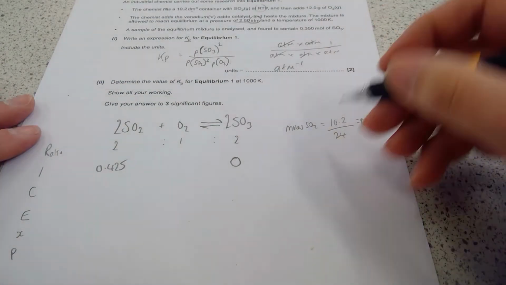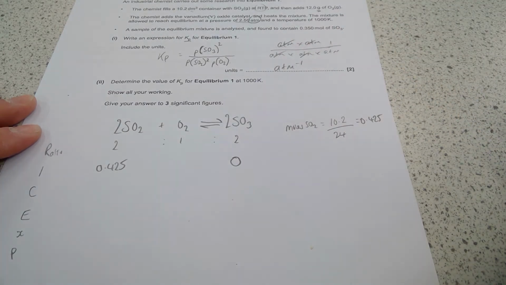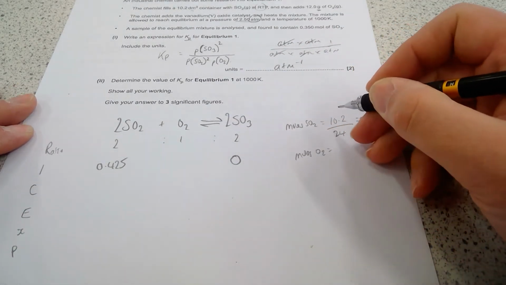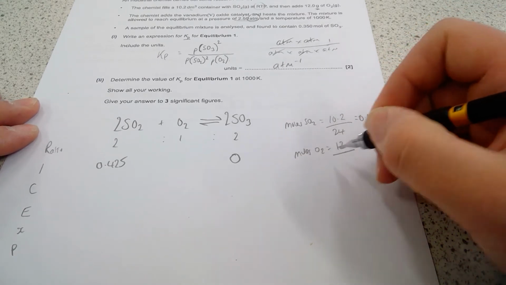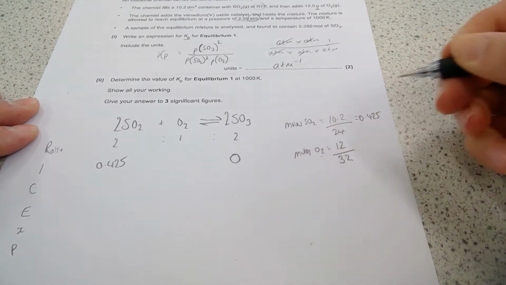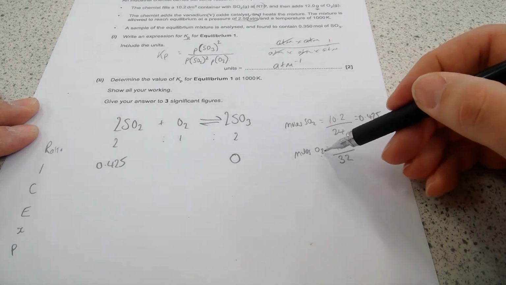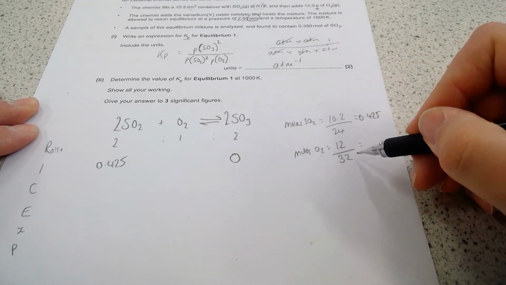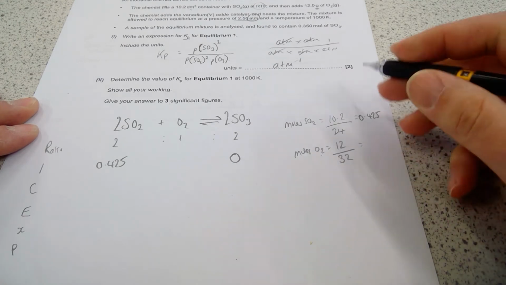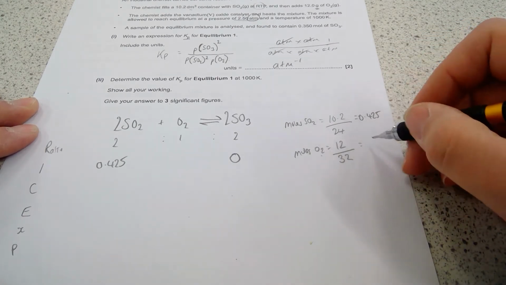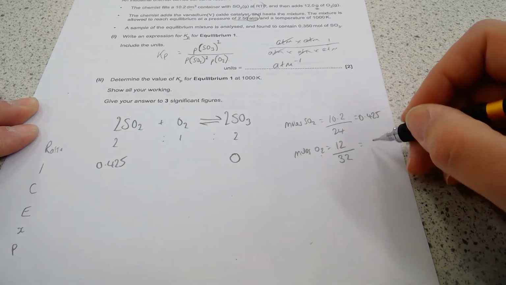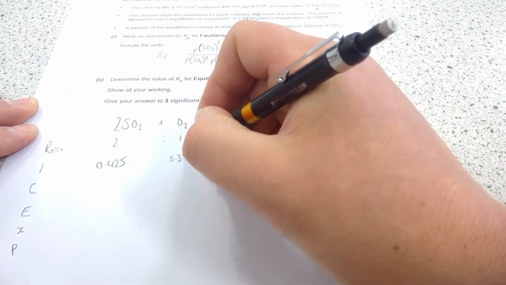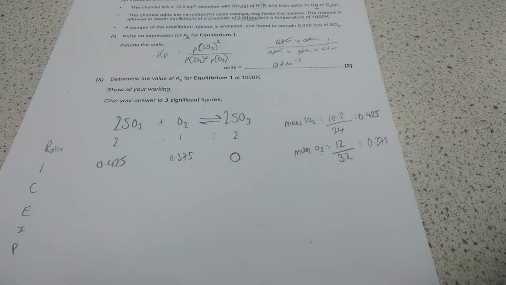Same thing now for the oxygen. I've got 12 grams, a mass of oxygen. So my moles of O2 is mass over molar mass: 12 divided by 32. Oxygen is 16, O2 therefore is 32. Now, from the class that I marked, many of you put 16 there. Very, very silly mistake. 12 over 32 is 0.375. Let's put that into my table.